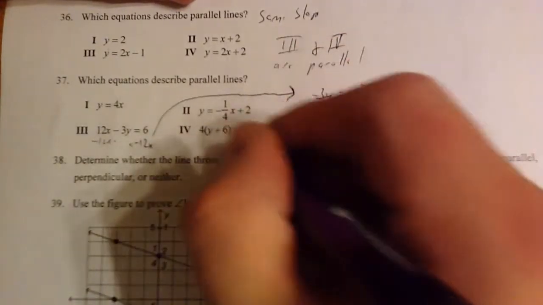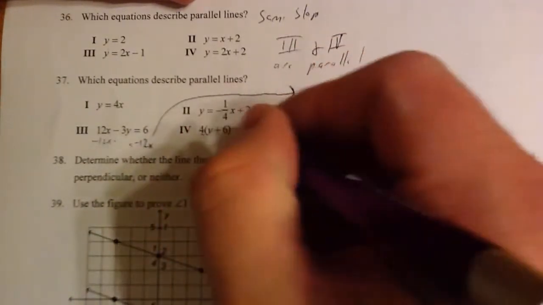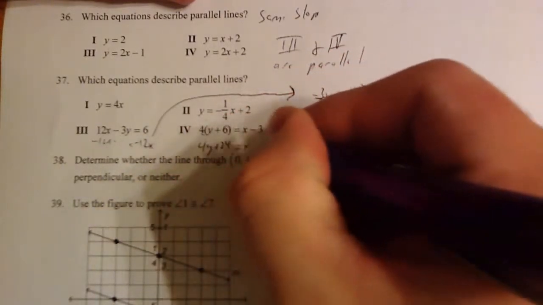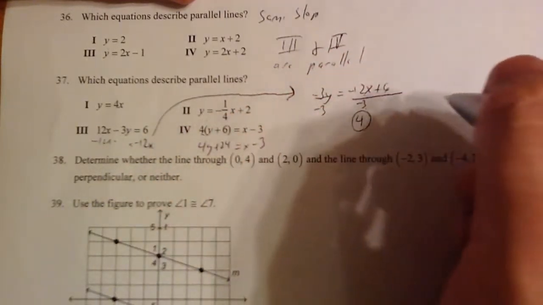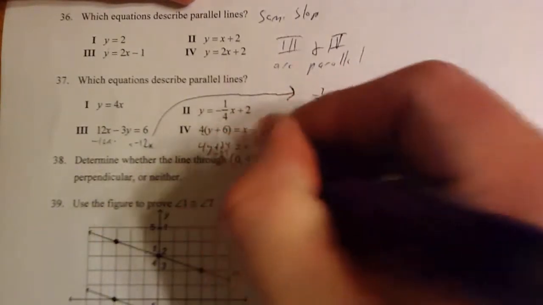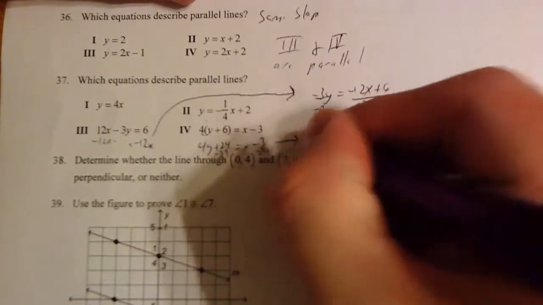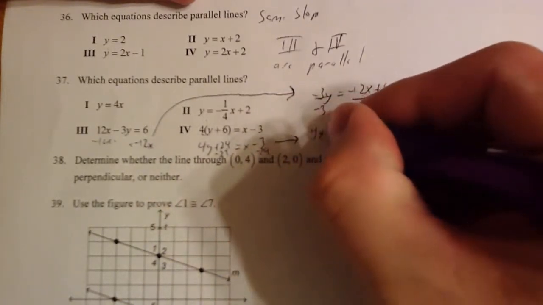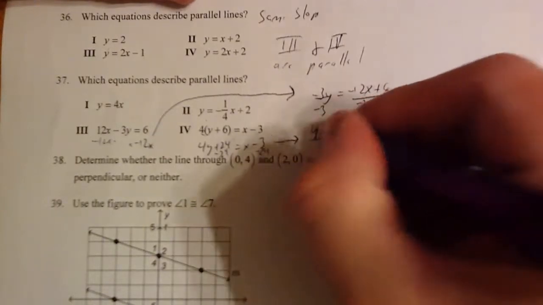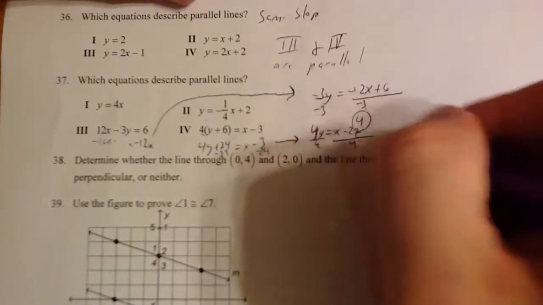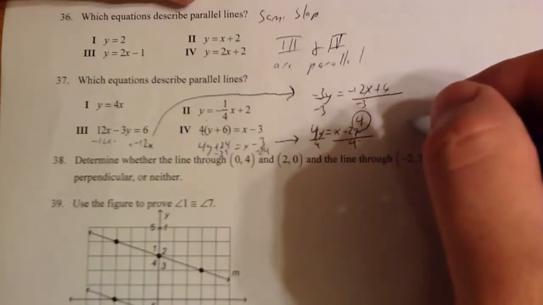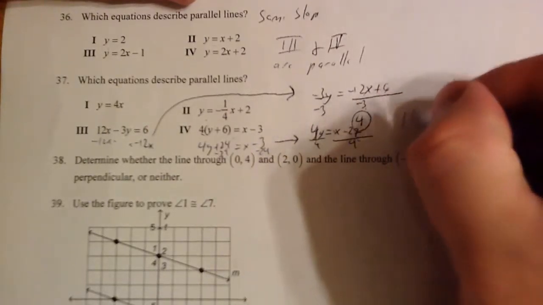Okay, let's check out 4 here. We're going to distribute the 4. So that's 4y plus 24 equal to x minus 3. And subtract 24. So we're going to get 4y equal to x minus 27, divided by 4. Well, that's going to be 1/4, so that's not going to work. So our two parallel lines in this case will be 2 and 3.